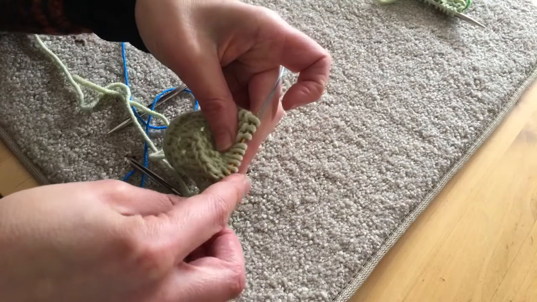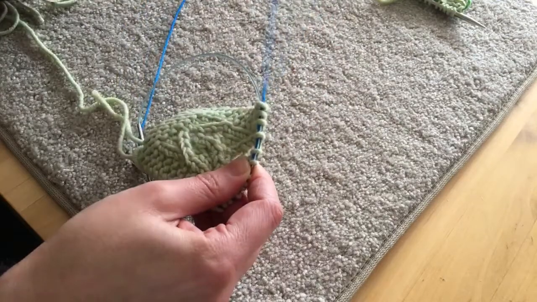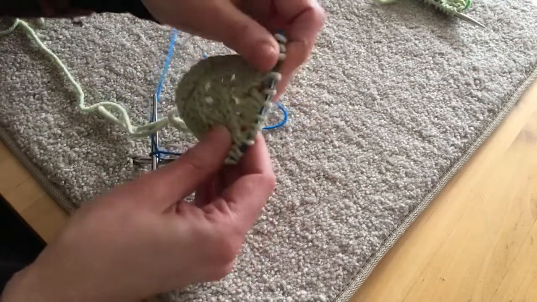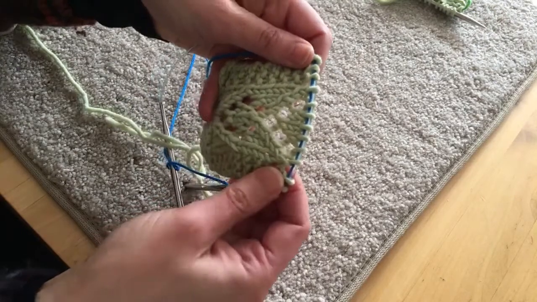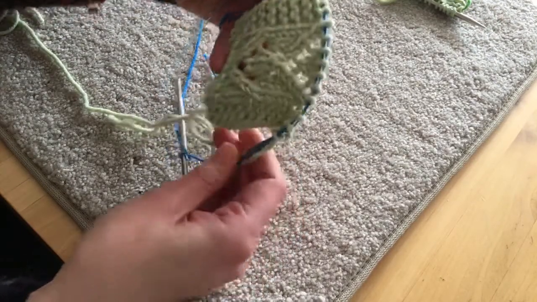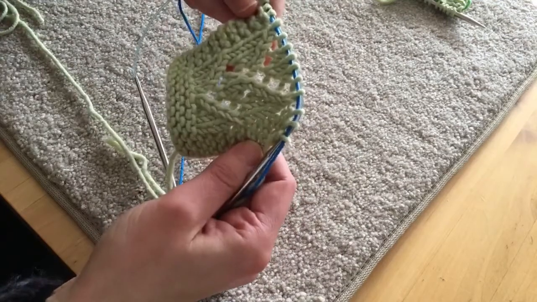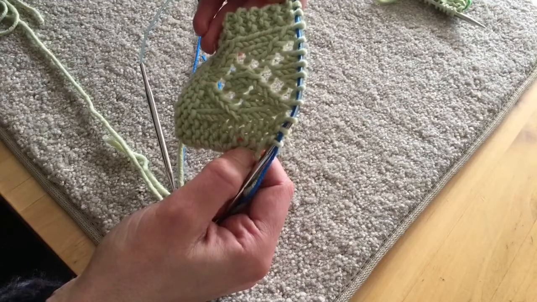And do write down the row you've just finished. I like to thread my lifeline after a wrong side row. After a wrong side row, ideally that's correct. And I'll write down what row I've just finished, so that if I do have to undo, I'll know where to pick up again. And now you just keep knitting. It can provide an excellent bookmark too if you're keeping track of pattern repeats.